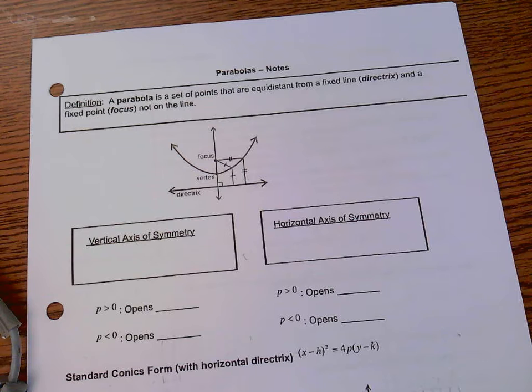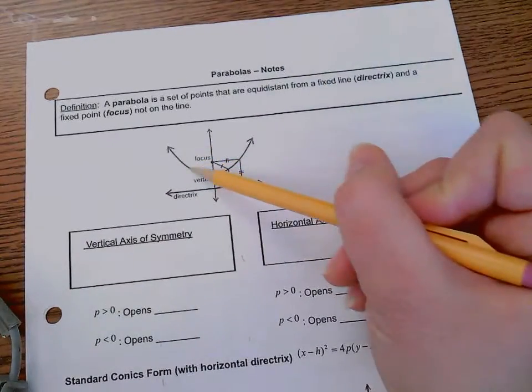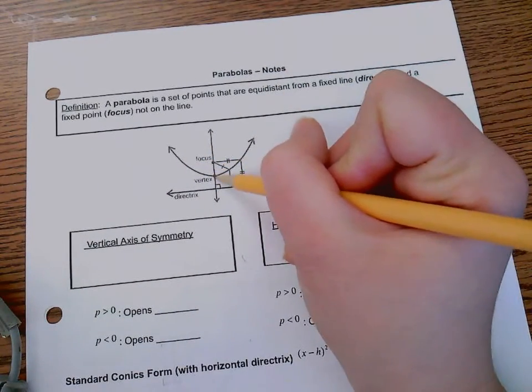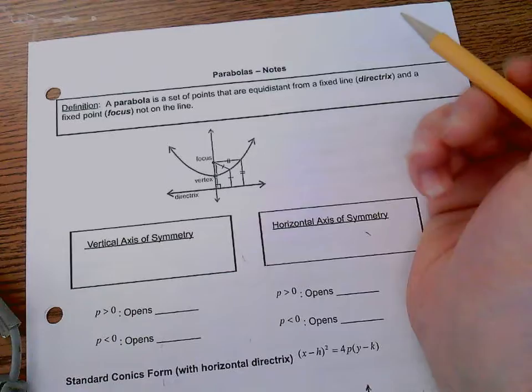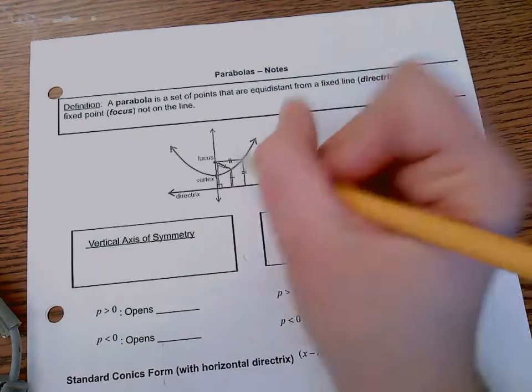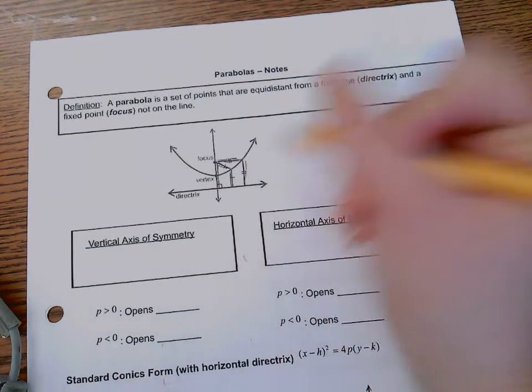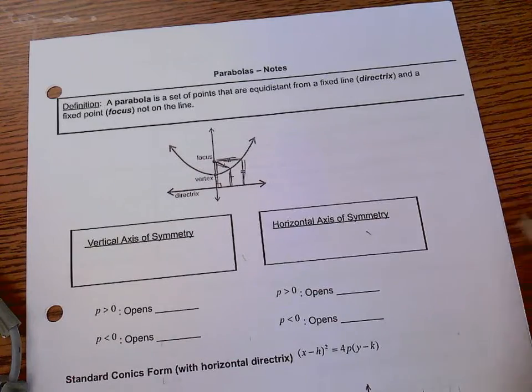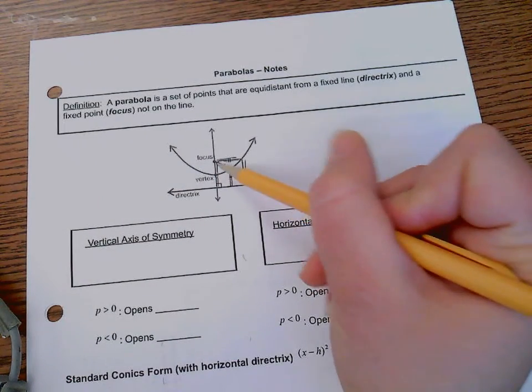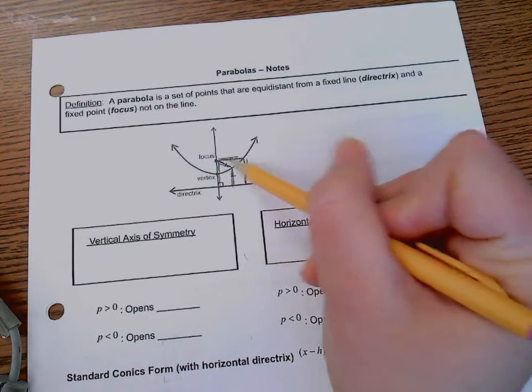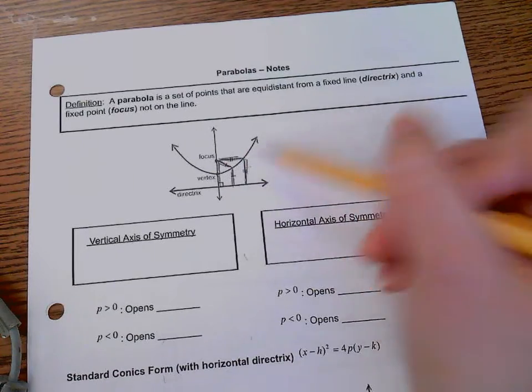So a parabola is a set of points that are equidistant from a fixed line called the directrix and a fixed point called the focus. So here's my set of points, and whenever I pick a point, this distance has to be the same, or this distance has to be the same, or this distance has to be the same as I go. So these are not the same as each other, but anytime I draw the two lines have to be equal.